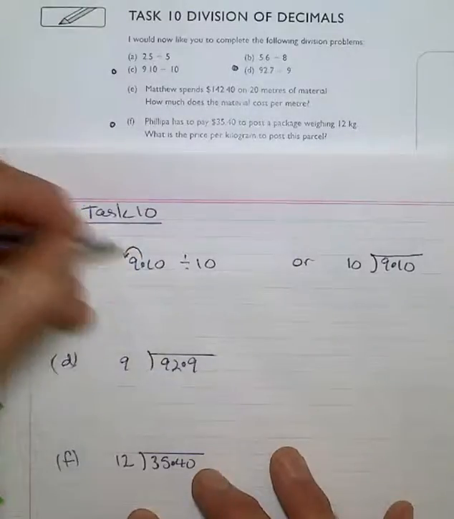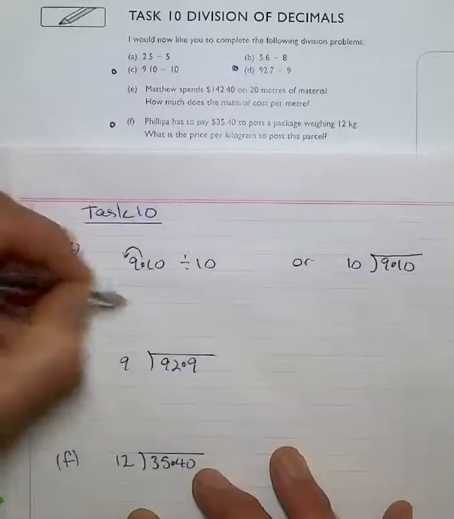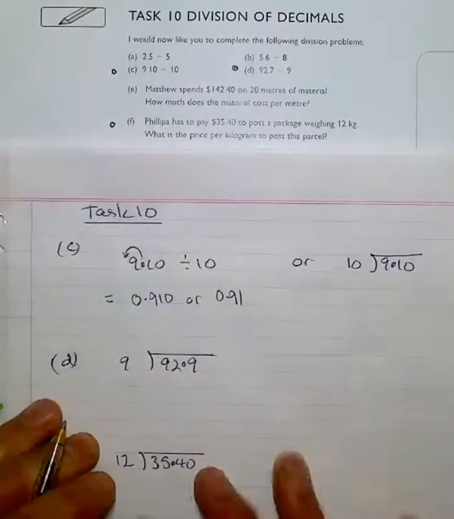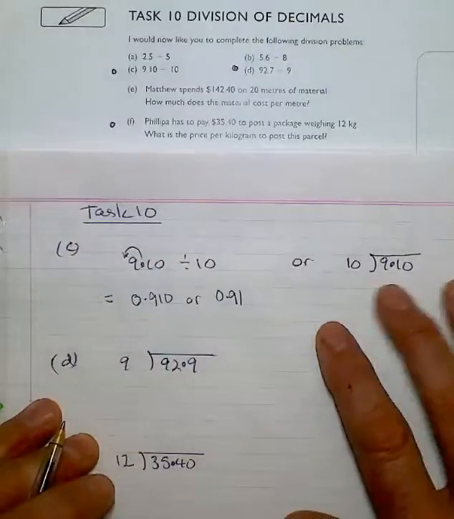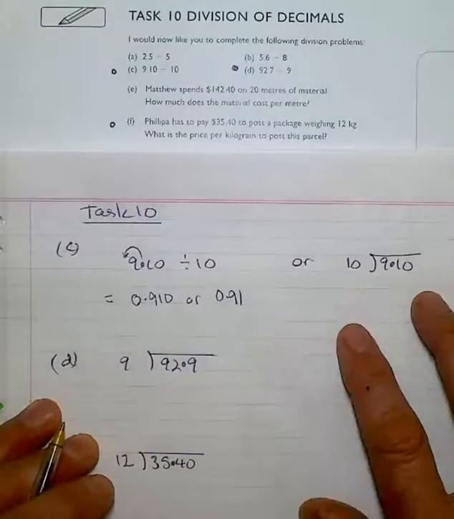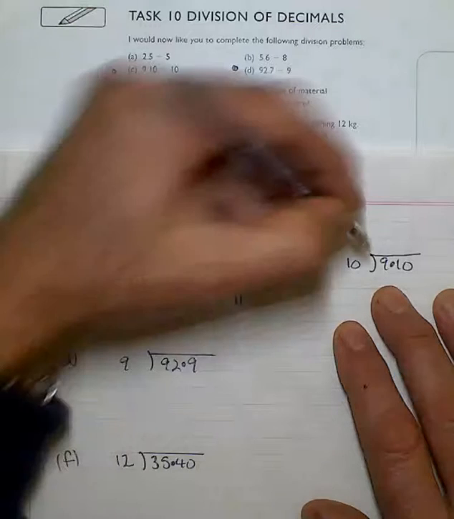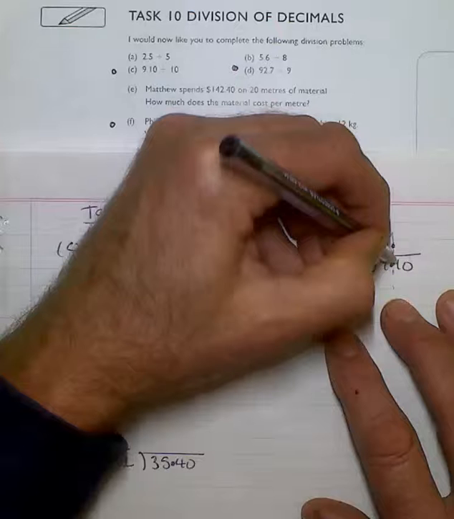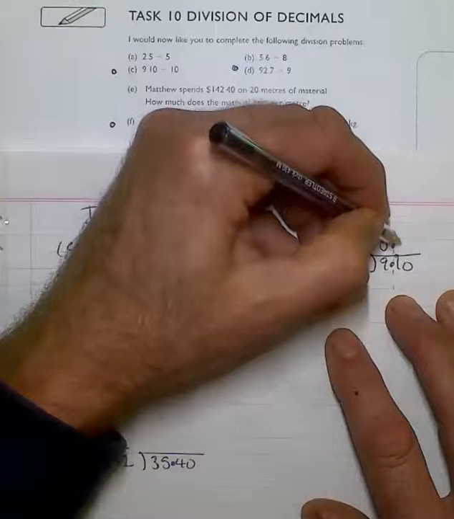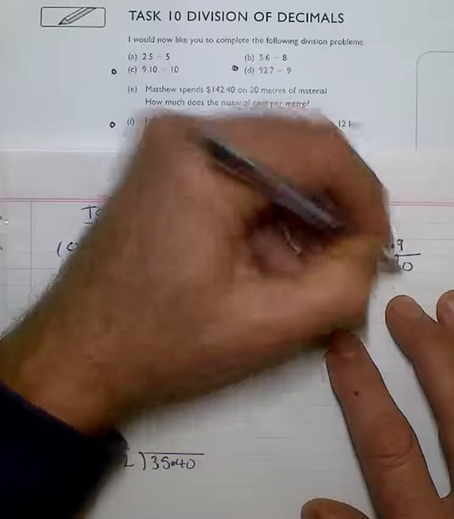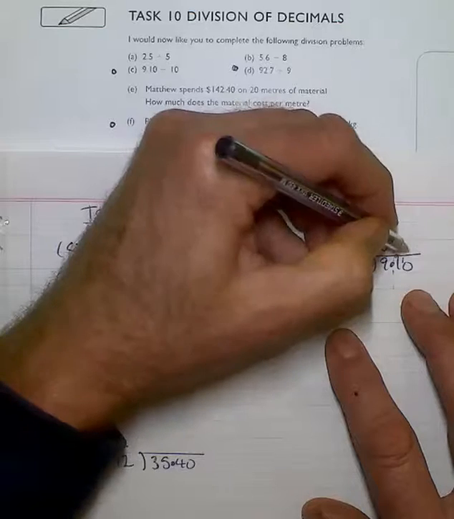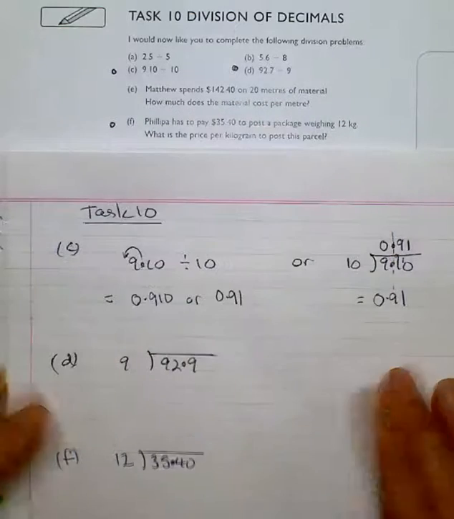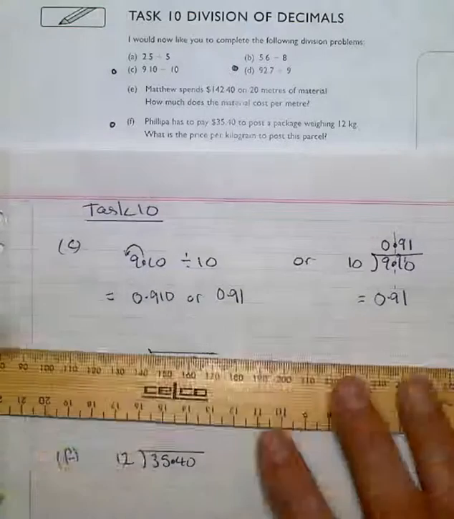You could choose to move the decimal point one place to the right, or 0.91. Now if we don't do that, we simply work through, working from left to right. Now 10s won't go into 9, so put a 0 above that and line up the decimal place. So 10s into 91 will go 9 times and 1 over. 10s into 10 go once. Please note, I get the same answer no matter which of the two methods I follow.